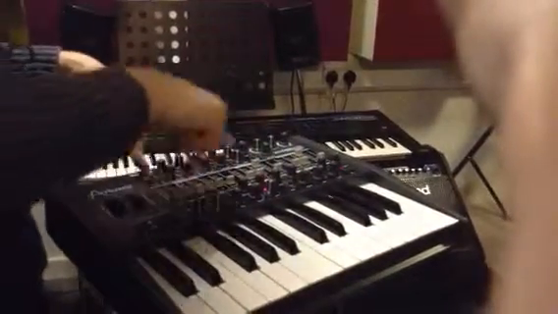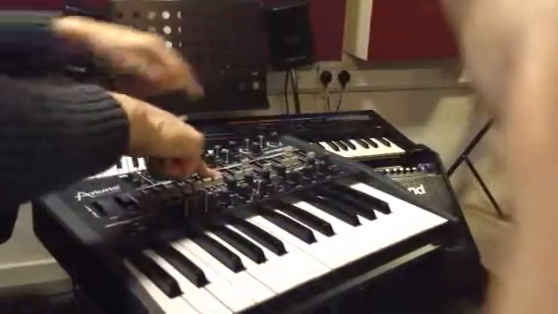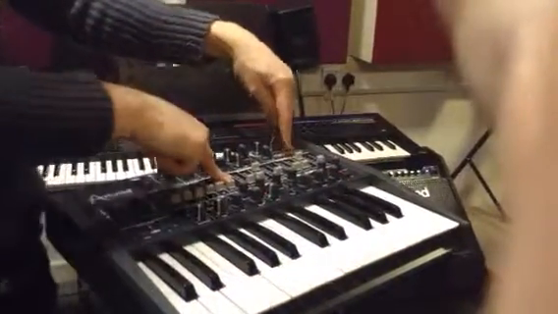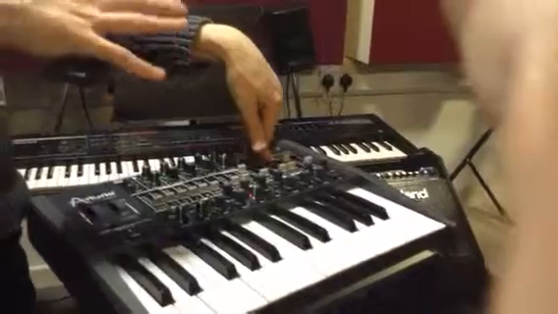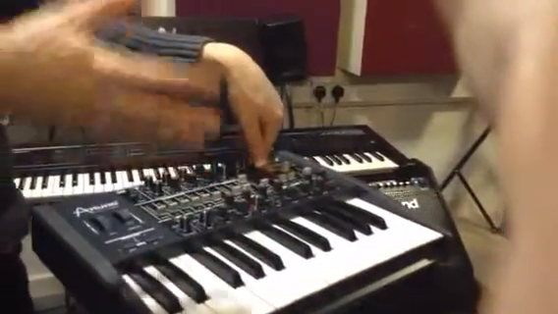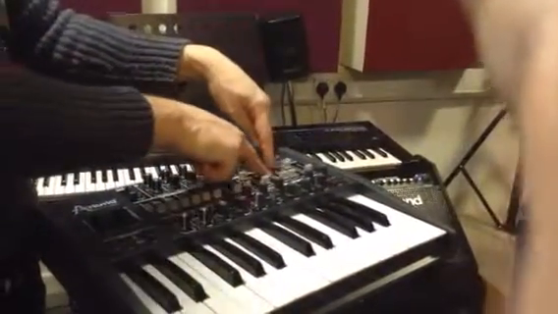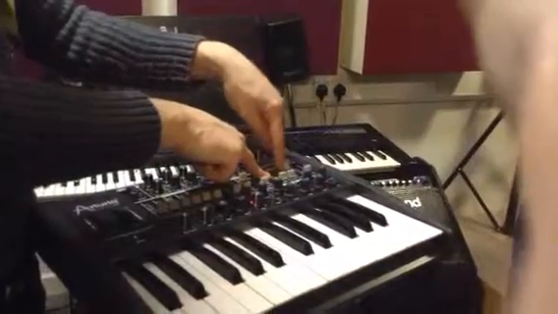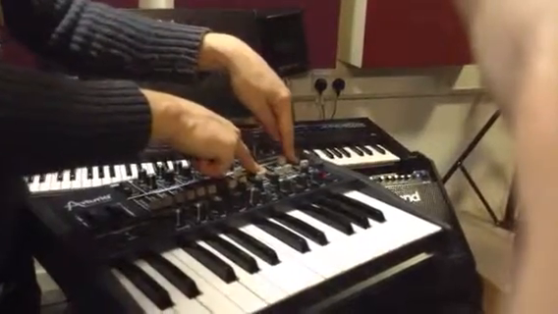We have an envelope over here, and we have an envelope over here. This is the amplification one, so this is the one that deals with the volume of the track. So when we think about the envelope, we're thinking about the 4 different things: attack, decay, sustain, release.